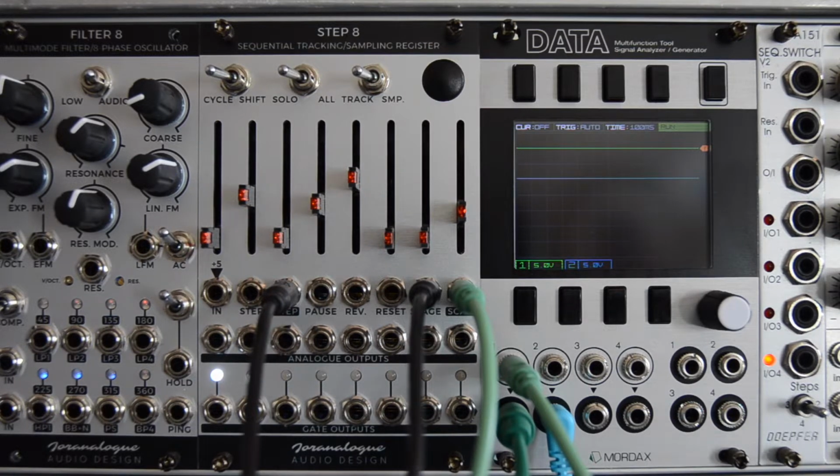An interesting thing to try is to connect a chaotic or random control voltage to the stage input. Here I'm using Orbit 3.